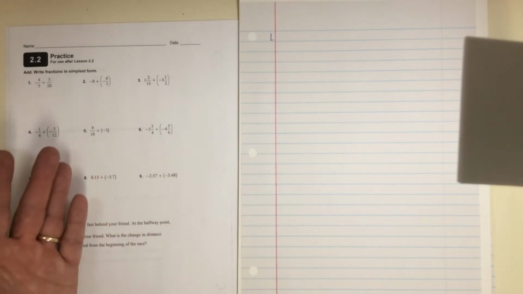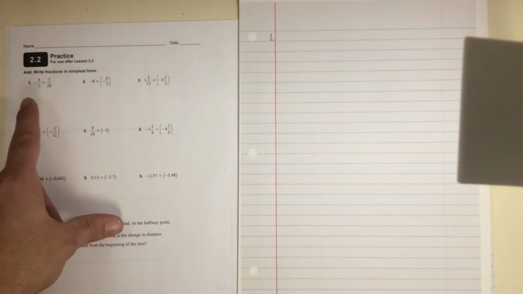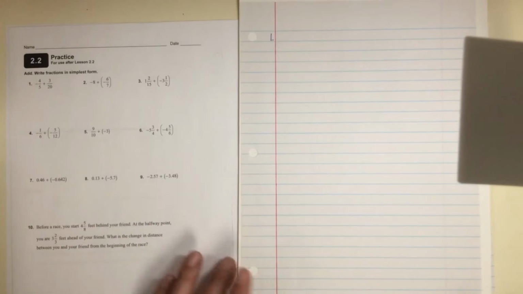Remember, same sign, add and keep, different sign, subtract, keep the sign of the larger absolute value. And we're combining that with our fraction rules and our decimal rules that we learned in 4th or 5th grade.